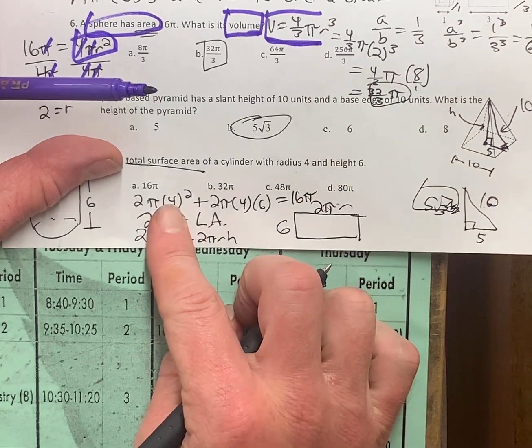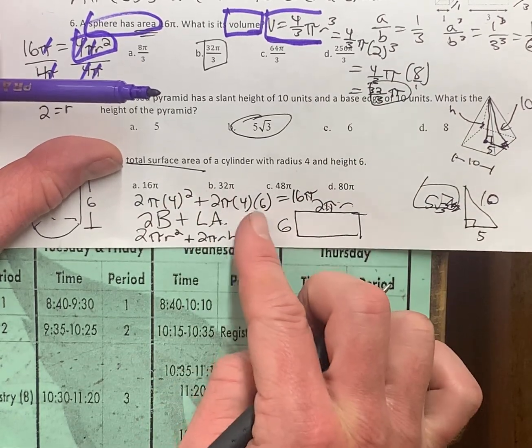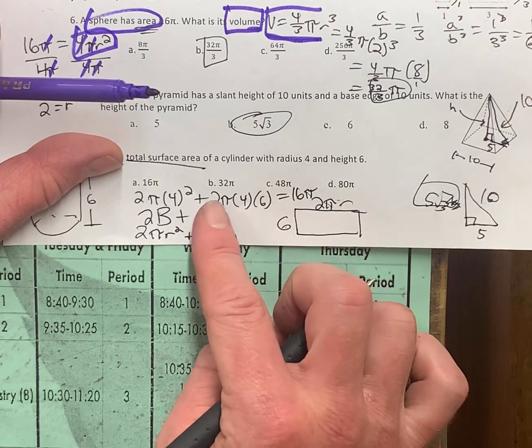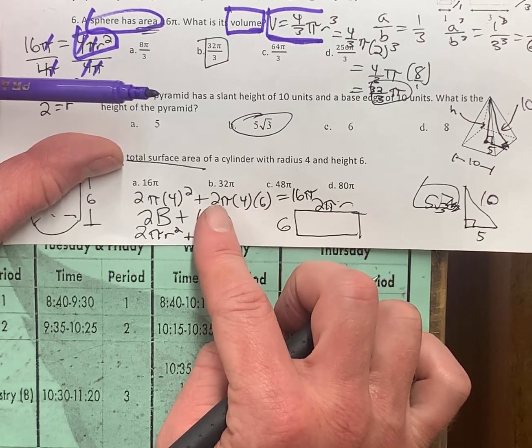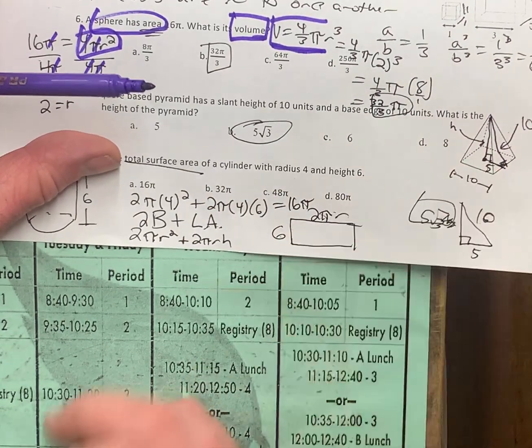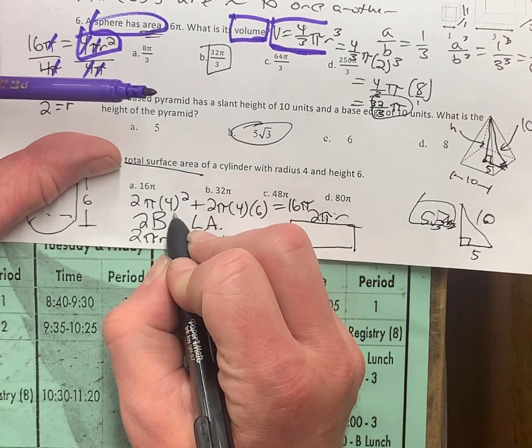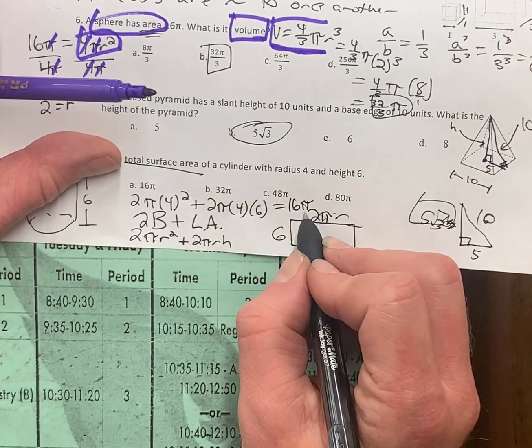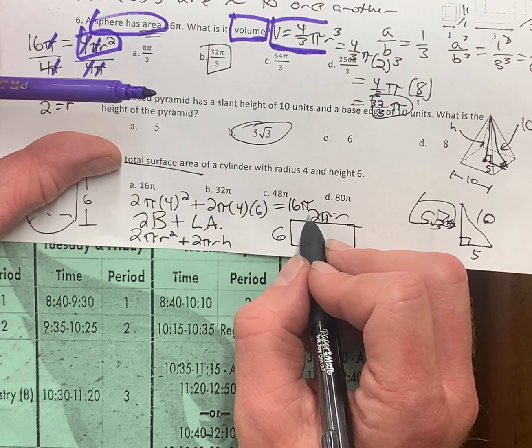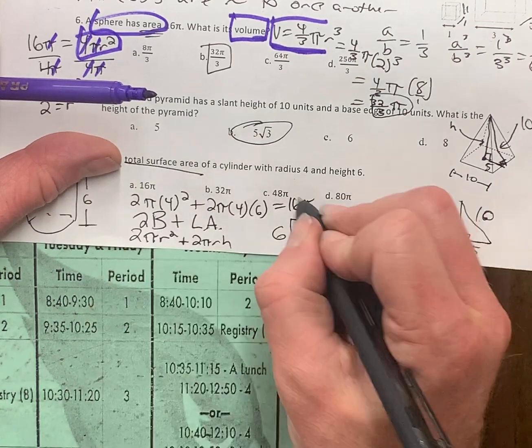Okay, so there's the total base area. Lateral area, 24, right? 4 times 6 is 24, and then I got the 2. 24 times 2 would be 48. What did I do wrong here? I did something wrong here. 48 plus 16, sorry, you got to get to 80 somehow. What did I do wrong? Oh, 16 times 2 is 32.